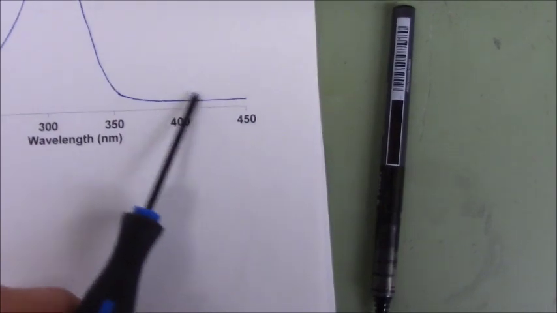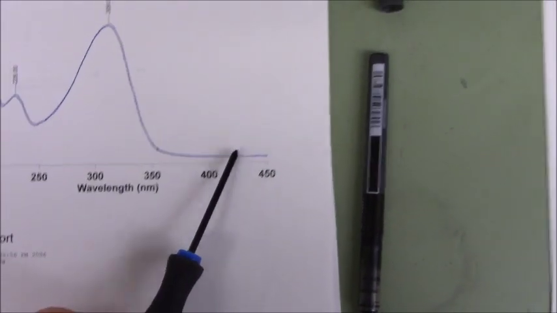So what we can say in our discussion is, look, when you strengthen up your UV visible scan, you can see that the tailing of this does absorb a little bit of the violet. So what's left over for us to see comes out as yellow.